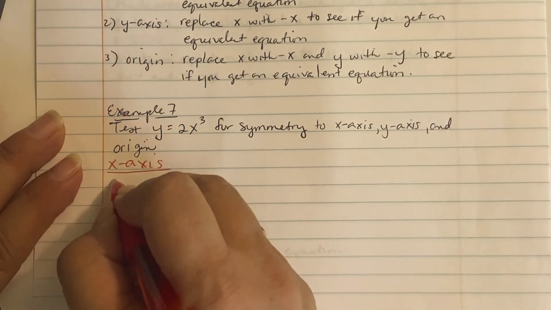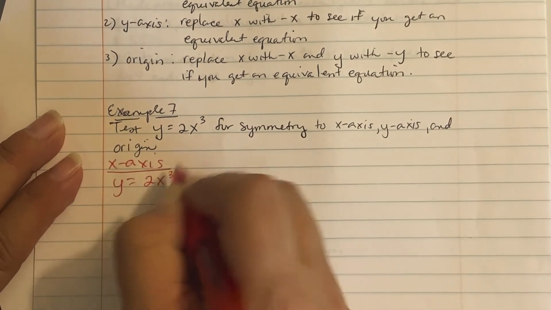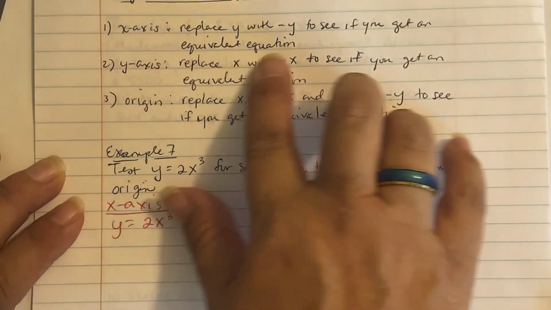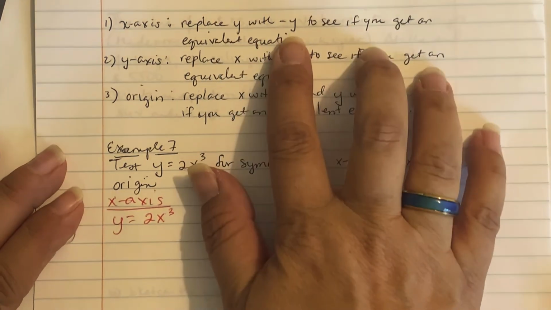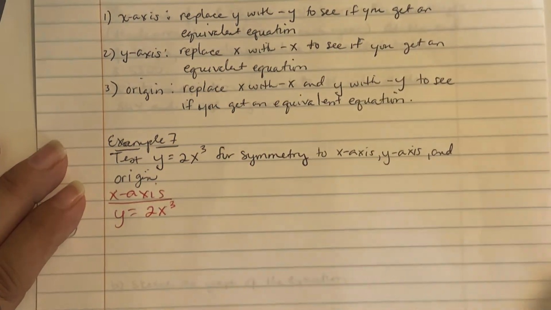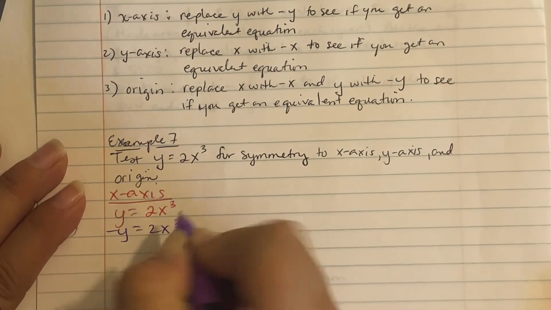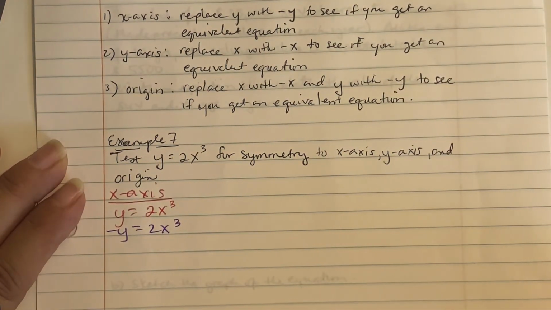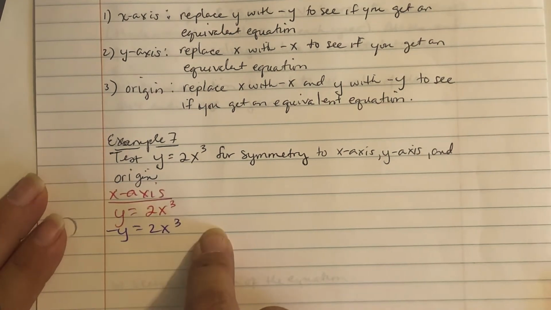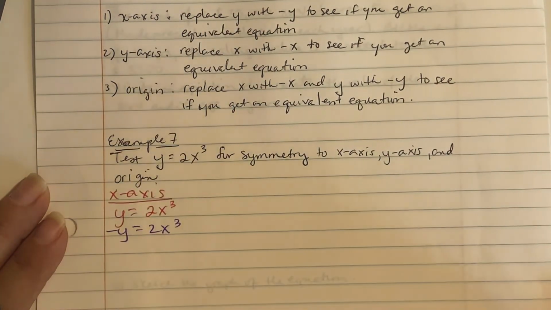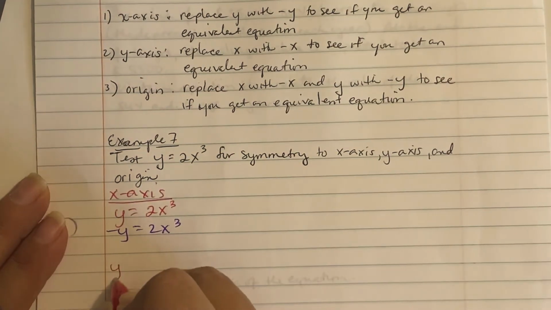So our original equation said y equals 2x cubed. Remember that for the x-axis, it said to replace the y with negative y. So first thing we're going to do, make it negative y equals 2x cubed. And notice that we do not get an equivalent equation to the original. So it is not symmetric with the x-axis.